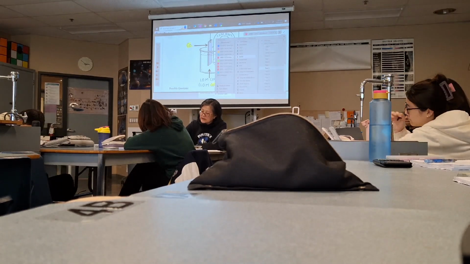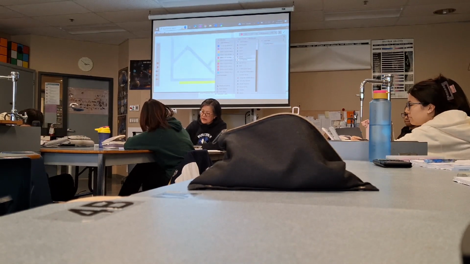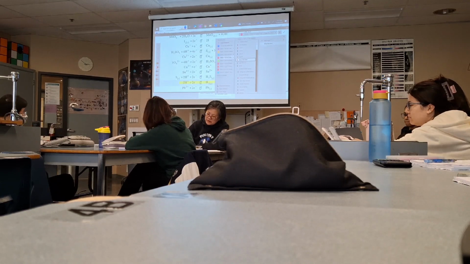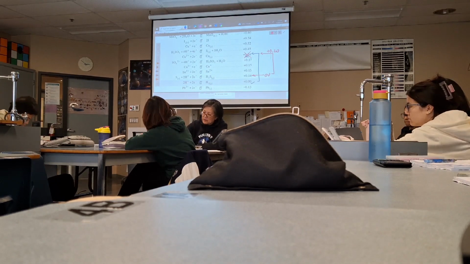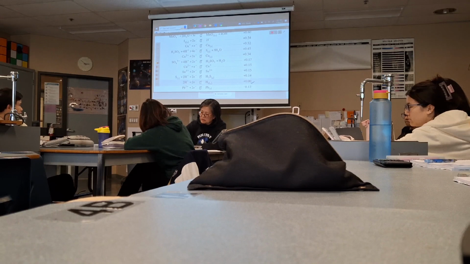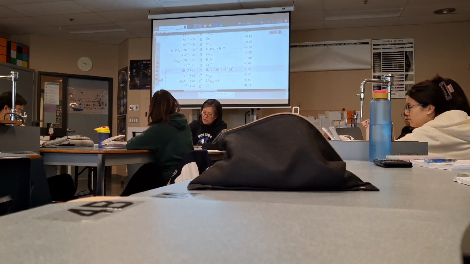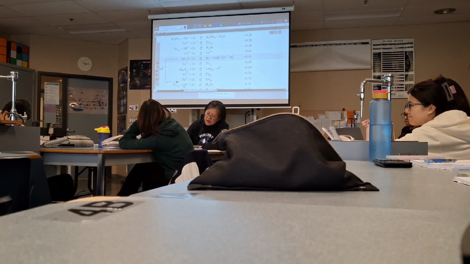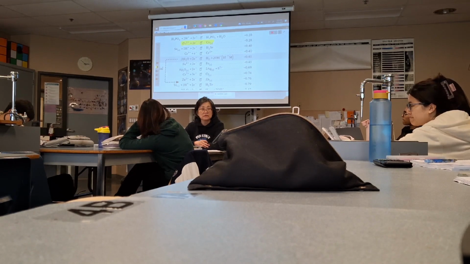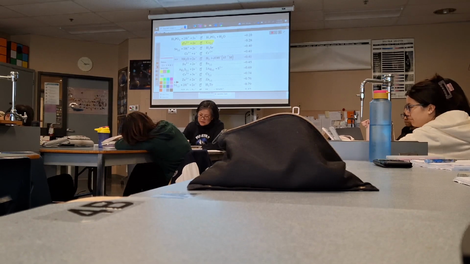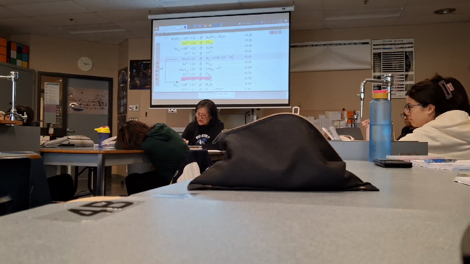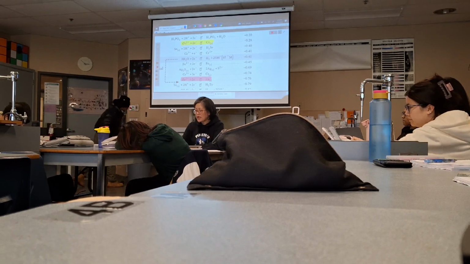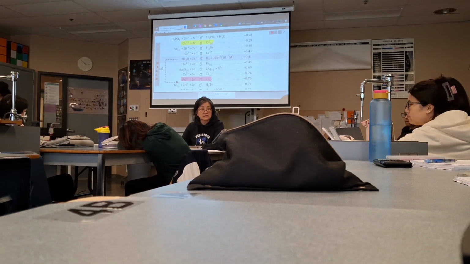Now what I do is I take a look at my data booklet, and I'm going to look for those two substances. Do you see over here, I have my Co and Co2+ right here. And then, do you see my zinc 2+ and zinc?